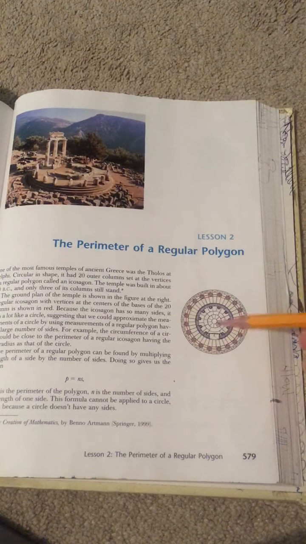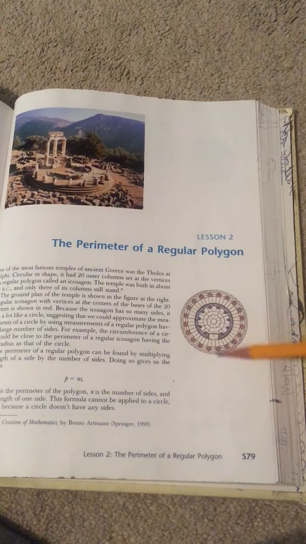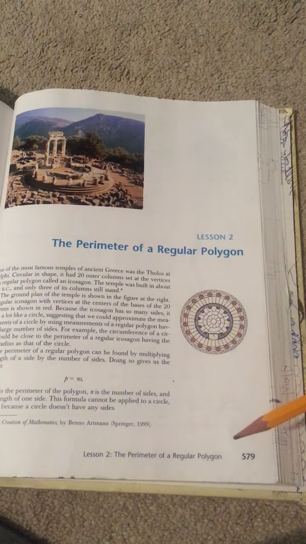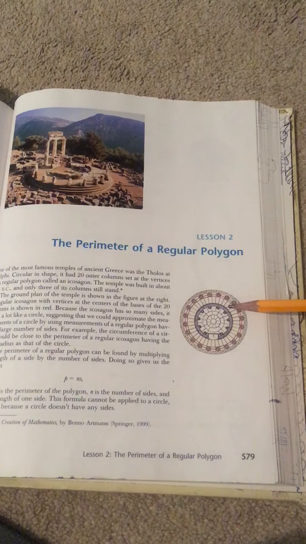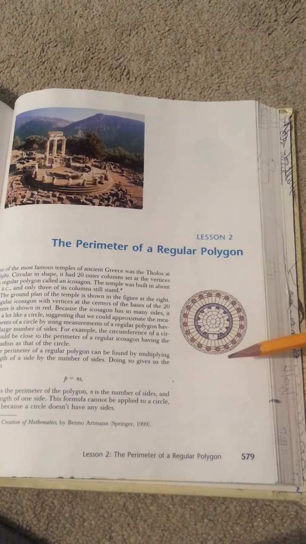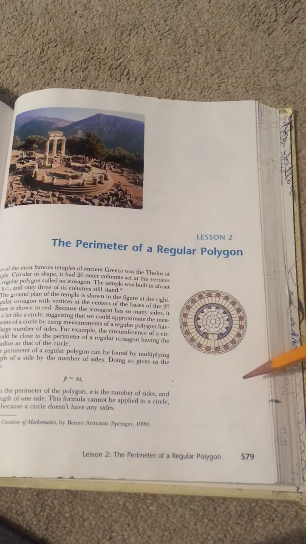Because the icosagon has so many sides that it looks a lot like a circle, it started the idea in the minds of some mathematicians like Archimedes that maybe we could find a connection between a regular polygon, which is easy to measure, and a circle, which was much harder to measure. If you think of trying to find the perimeter of a circle by measuring the length of a side and then multiplying by the number of sides, well, that doesn't really work, right?